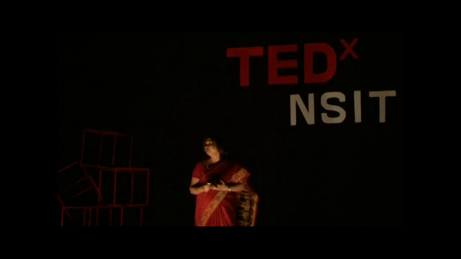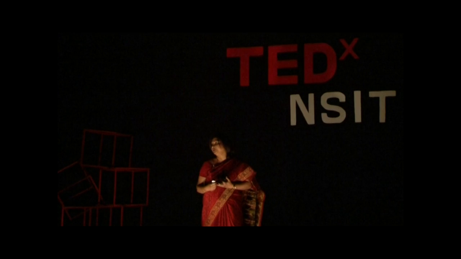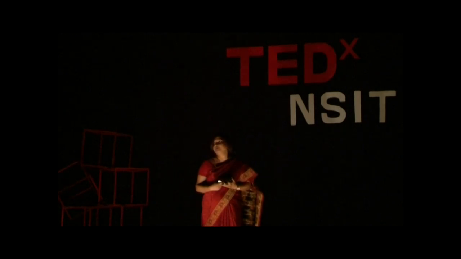But what we need to appreciate is that each of the diseases in this group that we collectively call cancer needs a different kind of management, different kind of treatment, different kind of diagnostic procedures, different kind of care. So research in this field is really challenging.